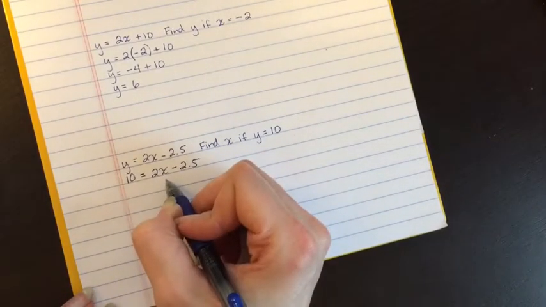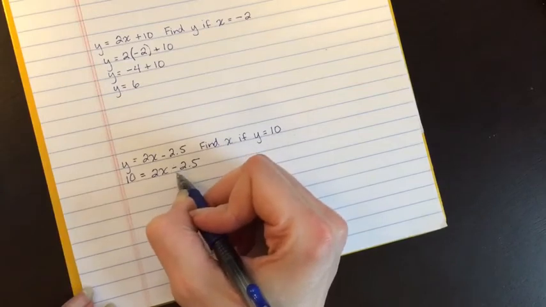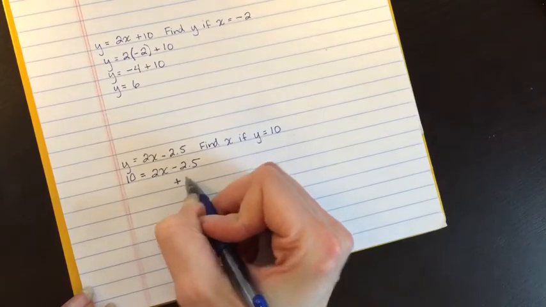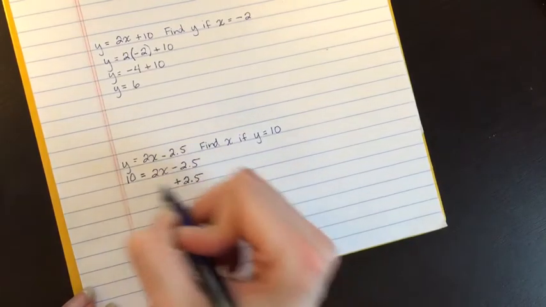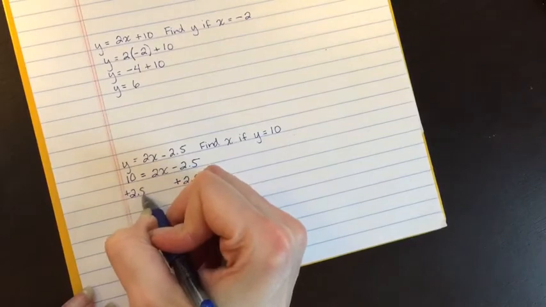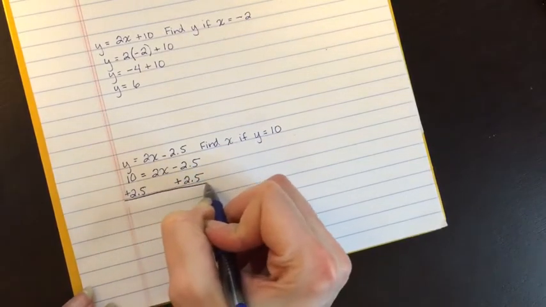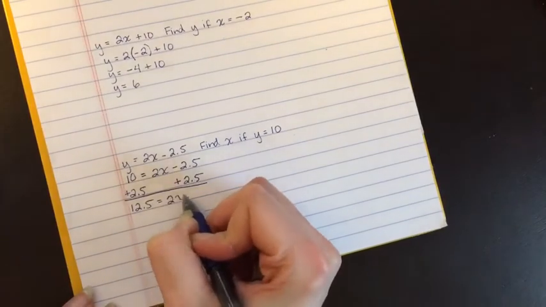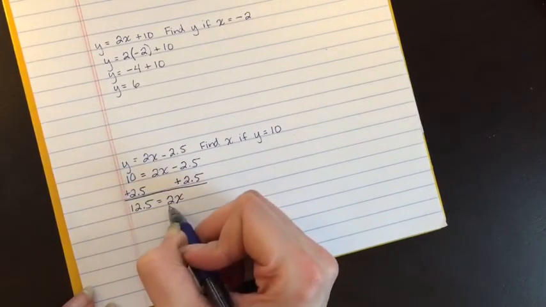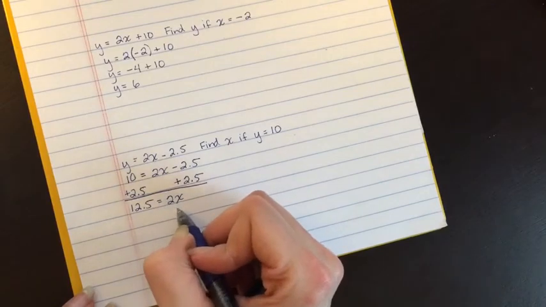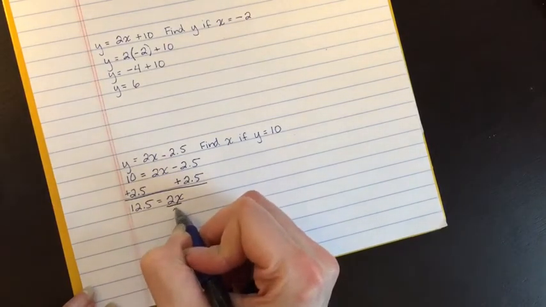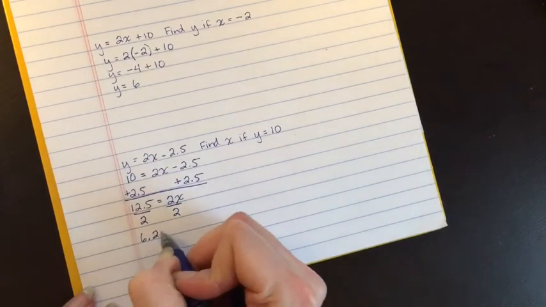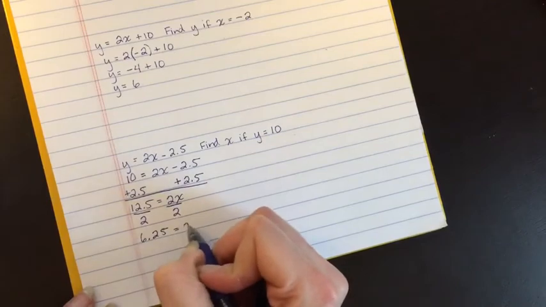Now we are solving for x. So we need to get rid of this -2.5. And to do that, we're going to do the opposite, which is +2.5. And to keep our equation in balance, we do that to both sides of the equal sign. 12.5 equals 2 times x. Now we need to do the inverse operation of 2 times x, which is to divide by 2. And we get that 6.25 equals our x.